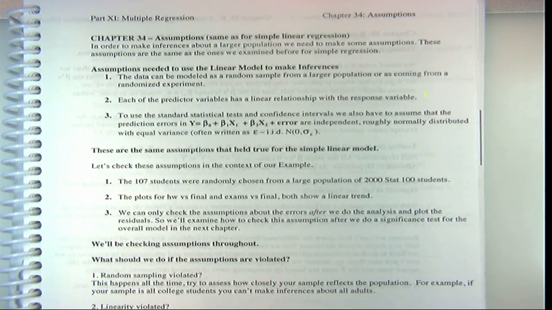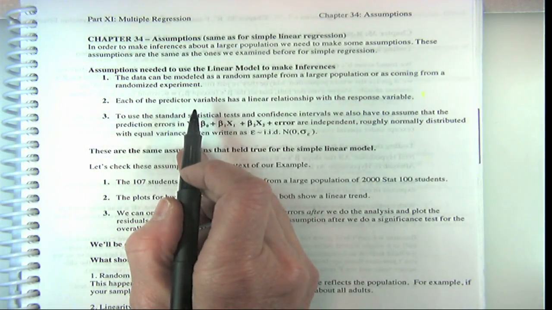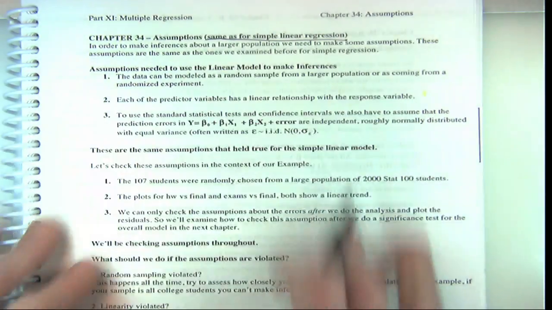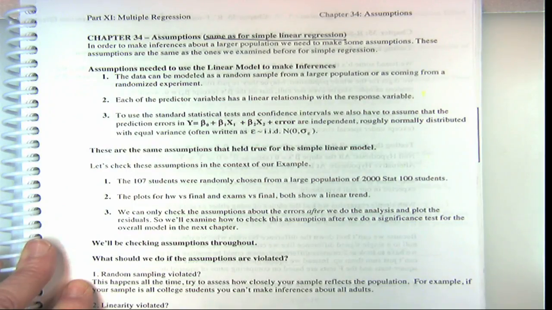To do our significance test, to put error bars on these slopes, not just to do it, but to use it to make inferences about a larger population. It turns out they're exactly the same as for simple linear regression. So I'm not going to spend much time on this because we've seen these exact same 4 conditions, 4 assumptions.